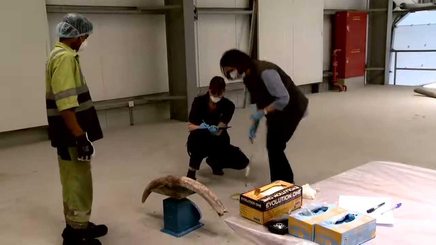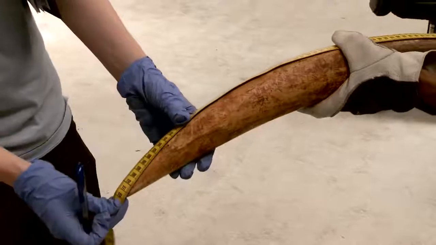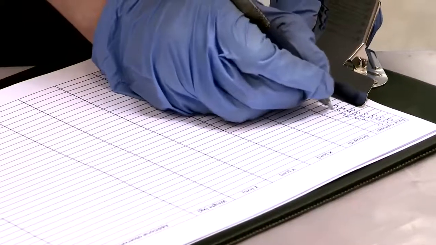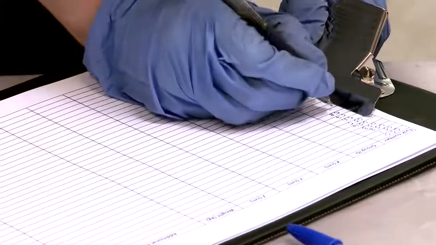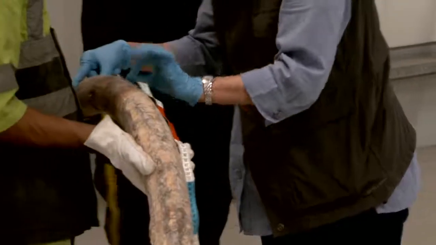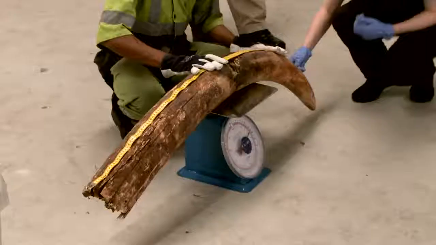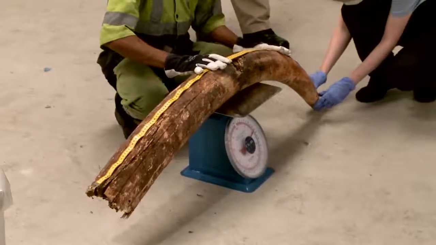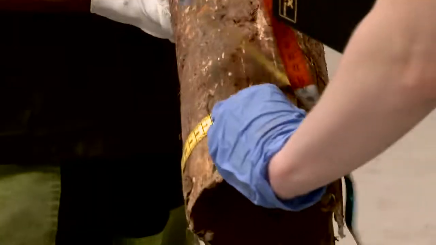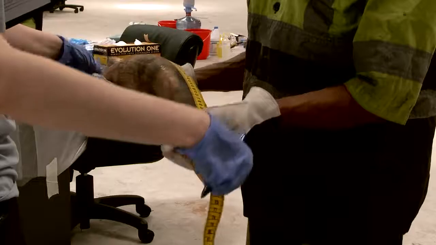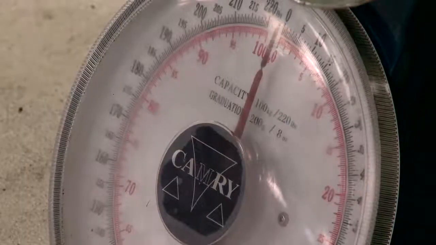Weigh the tusk and measure its length. Record these measurements on the data sheet. Use a new line on the data sheet to record information for each individual tusk. If the tusk has a CITES serial number, this should also be added to the data sheet. Repeat until every tusk or tusk section has been numbered, measured, weighed and recorded on the data sheet.